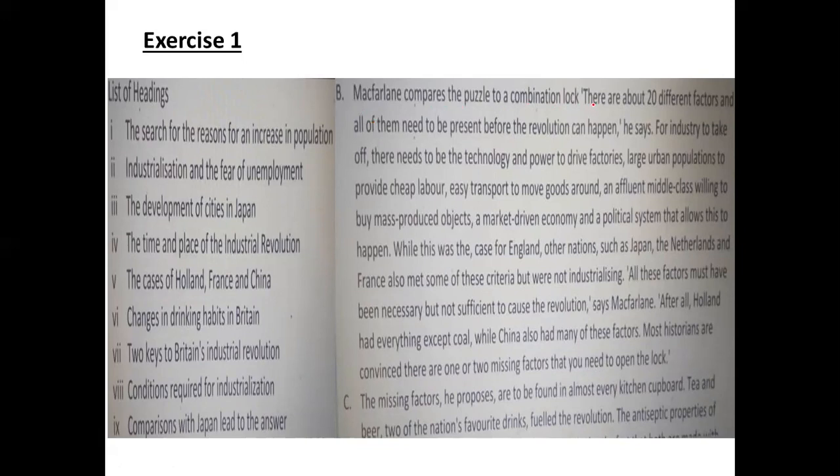There are 20 different factors and all of them need to be present before revolution can happen. So there are 20 different factors which need to be present before revolution can happen. So before industrialization or revolution can happen, you need some factors. These are like conditions you need to have met before revolution happens, he says.